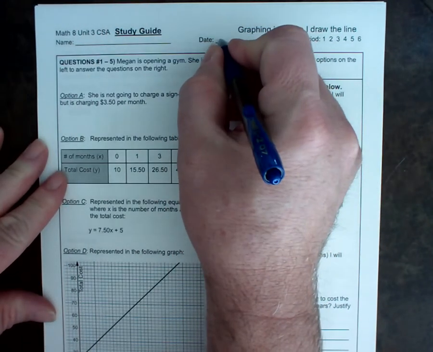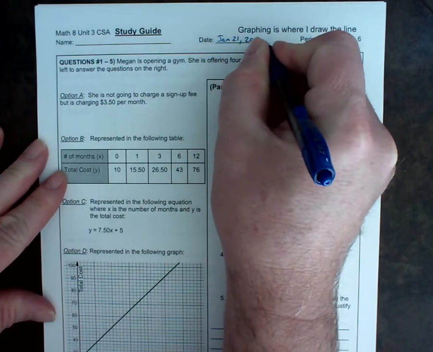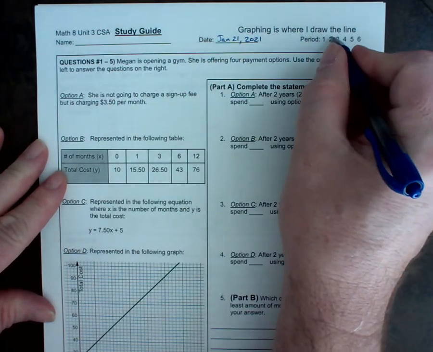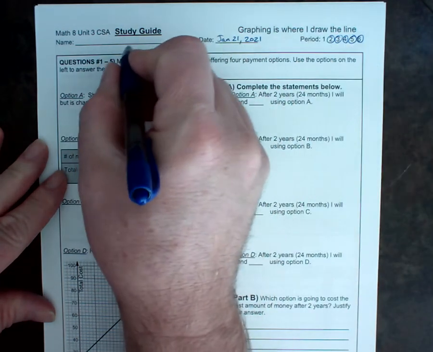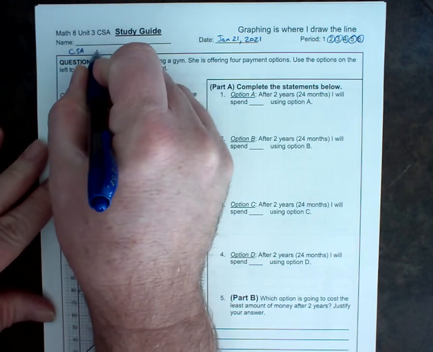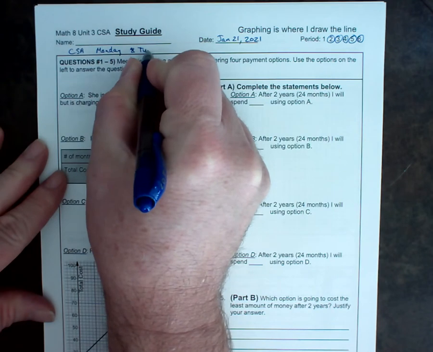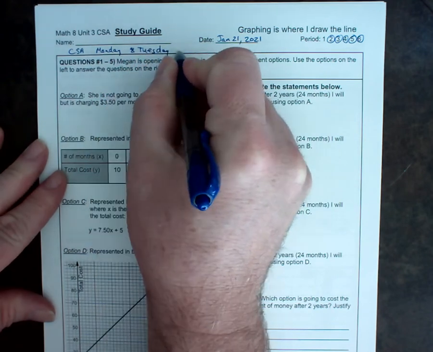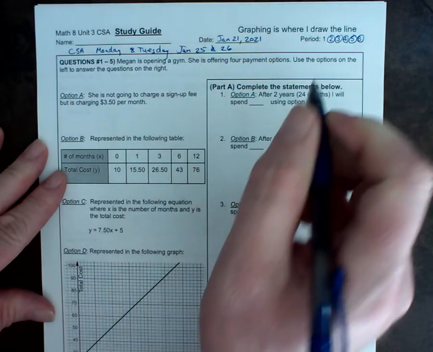Today is January 21, 2021. This is for periods 2, 3, 4, 5, and 6. Your CSA will be Monday and Tuesday, January 25 and 26.